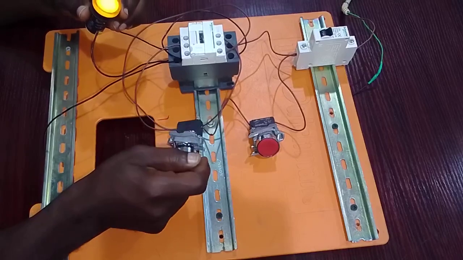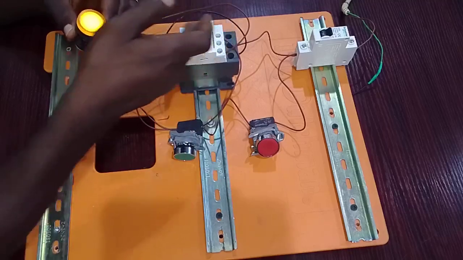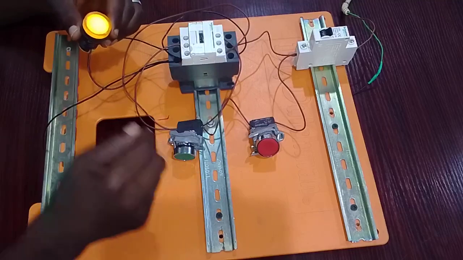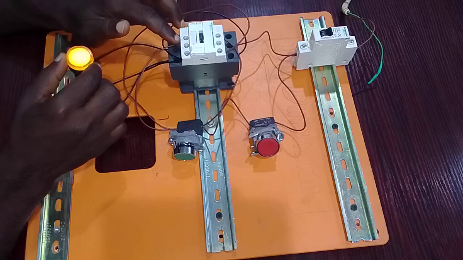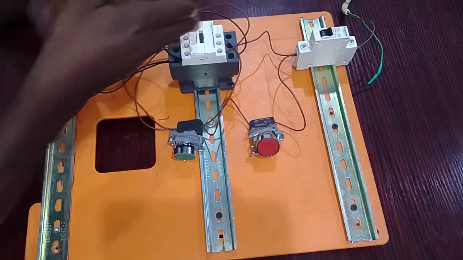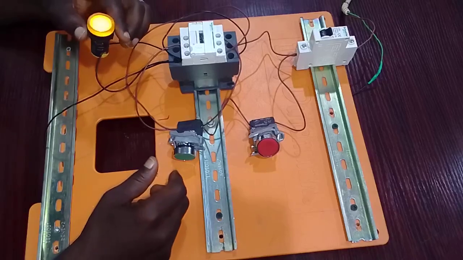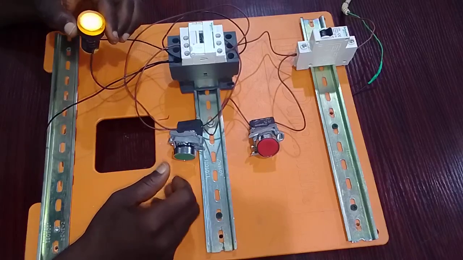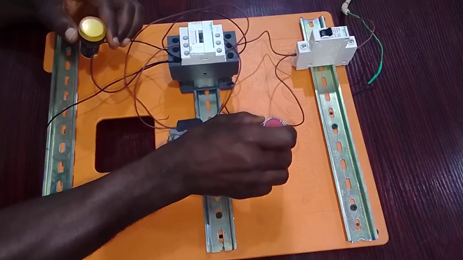So what sustains it is this open contact that is on the auxiliary contact. When the contactor is energized, this normally open contact closes to allow for current to flow. It creates a pathway for current to flow to light up the indicator lights. So if we want to stop the circuit, we'll press the stop push button, as you can see.